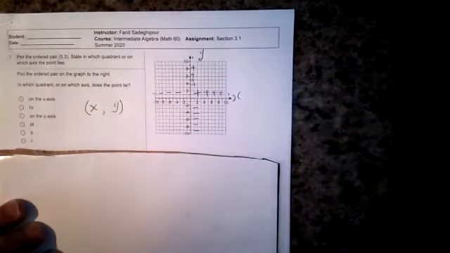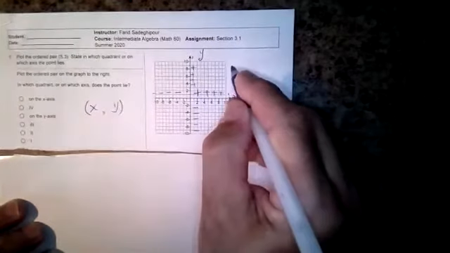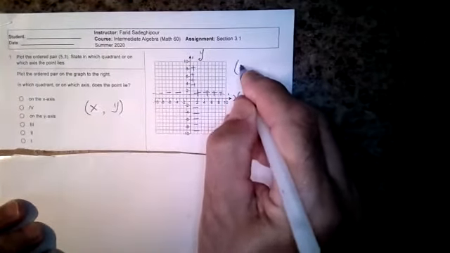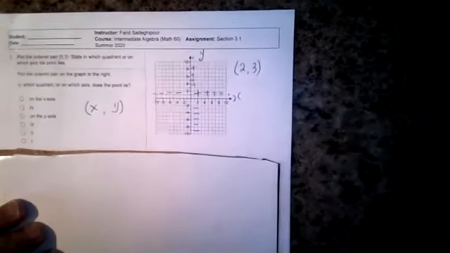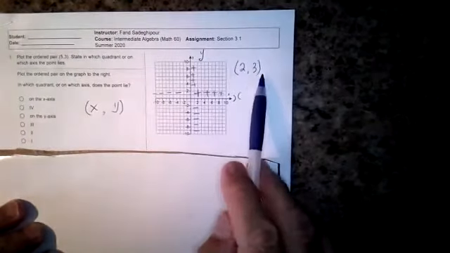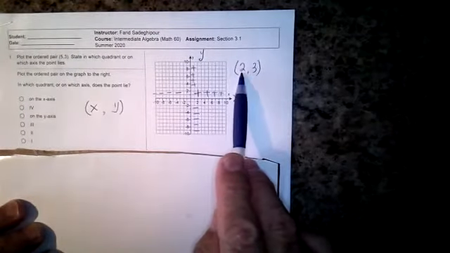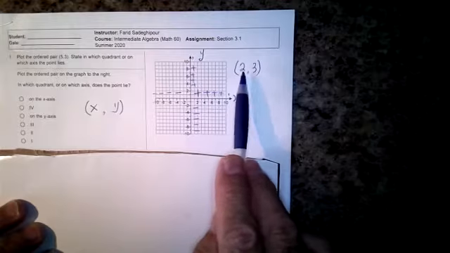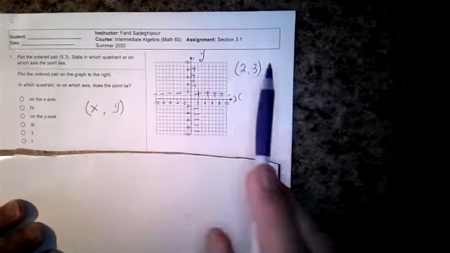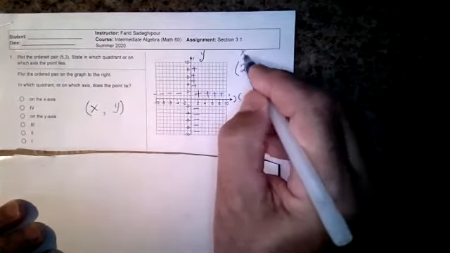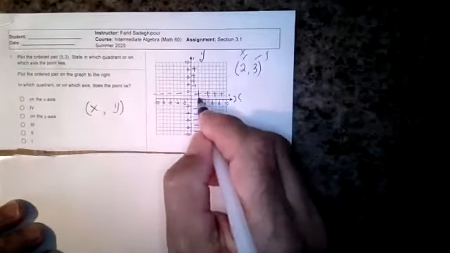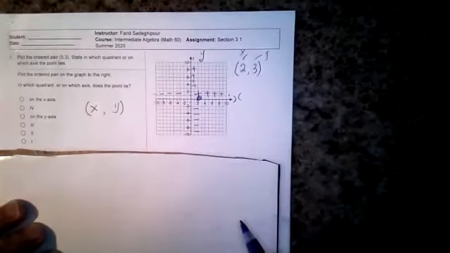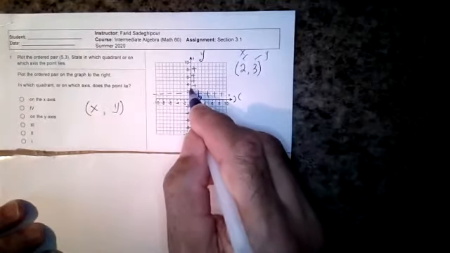So if you have a pair which both points are positive, let's say you have 2 and 3. Both of them are positive. For the positive, you don't have to put a positive sign. So 2 and 3, that means the first number is always X, the second number is Y. So on this one, you find 2 and 3 on the Y-axis.